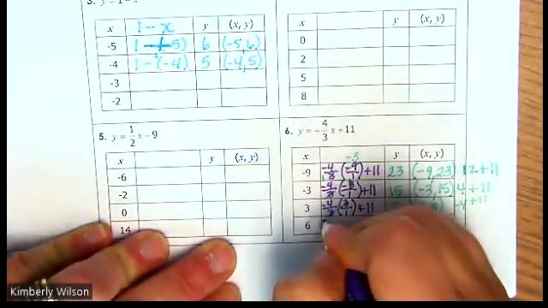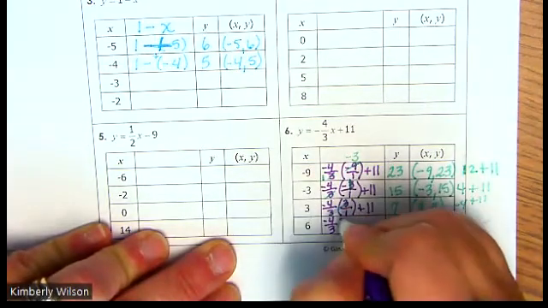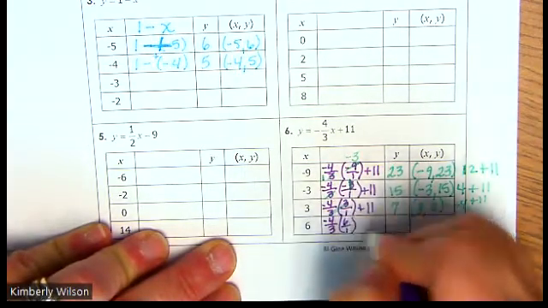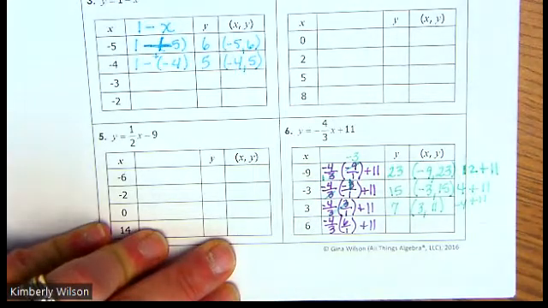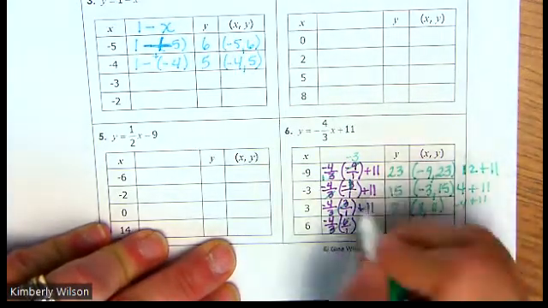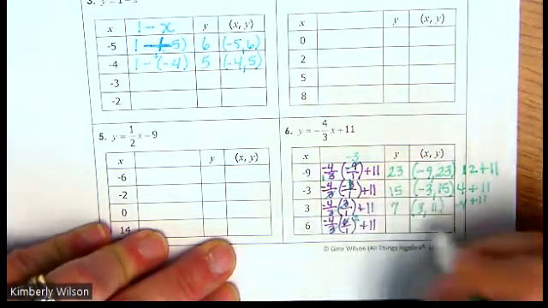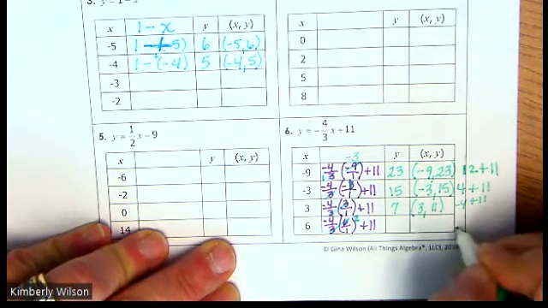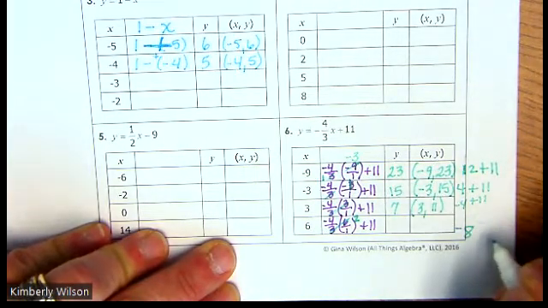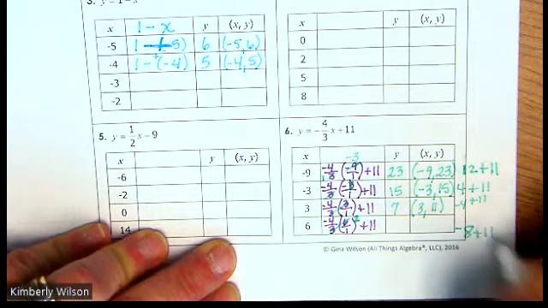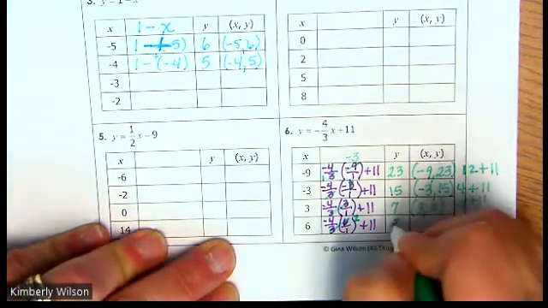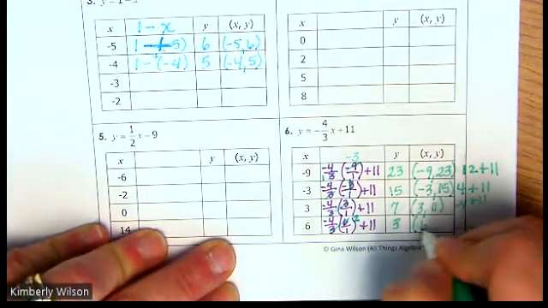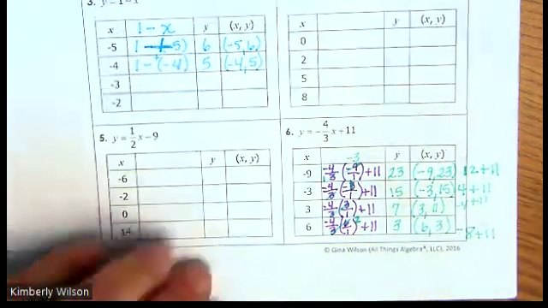Then I have -4/3 times 6/1 plus 11. This cancels and this becomes a 2. So I now have -8 plus 11, which gives me 3. So this ordered pair is 6, comma 3.